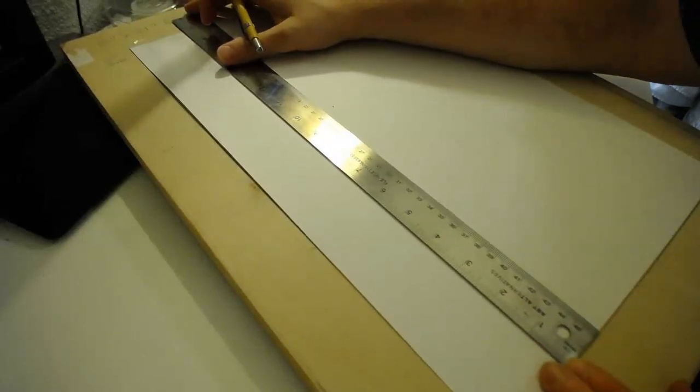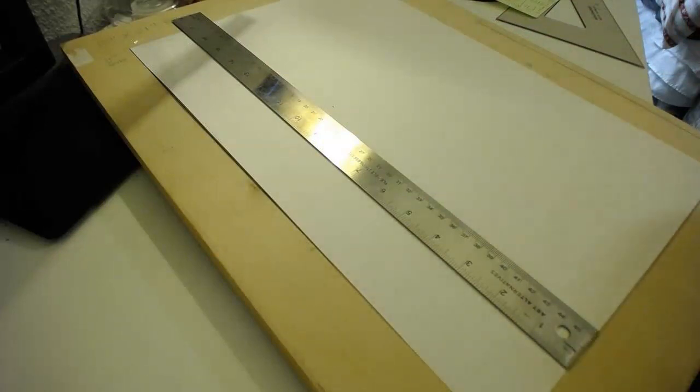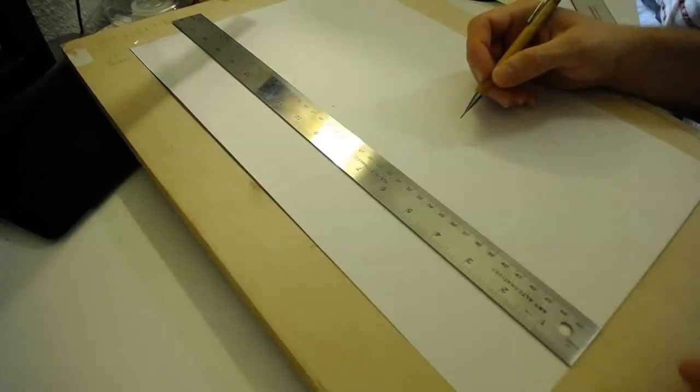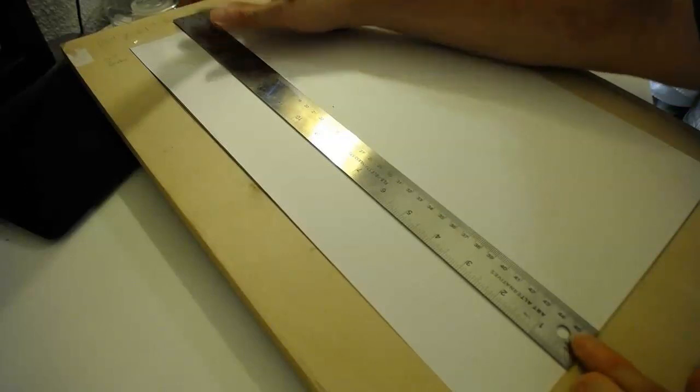Now, if you're going a long way down the 24-inch piece of paper, you're going to have to do marks in a few spots, because 18 inches won't quite do it, right? So that's important to know too. But anyway, let's stay on track here.